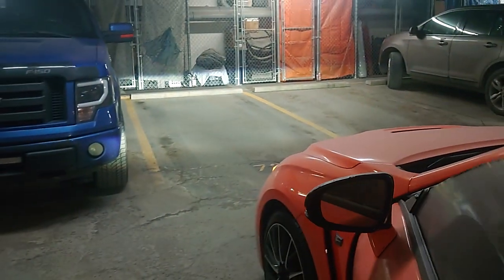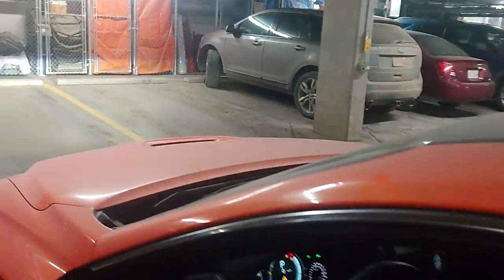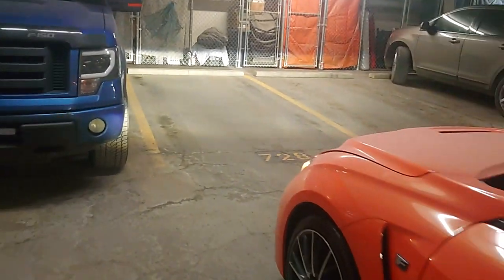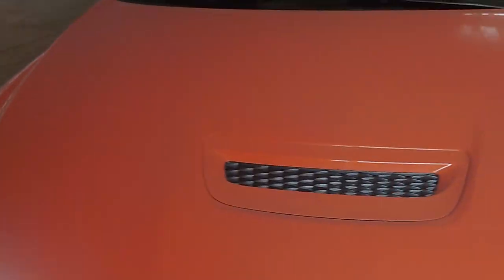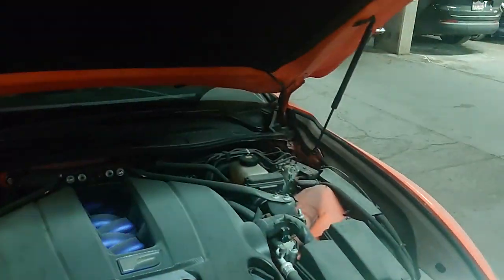The engine placement is pretty decent. I mean, it's not perfectly 50-50. It's still a little bit more towards the front end than the rear, but it's pretty close to 50-50.